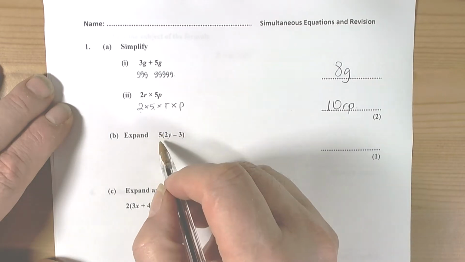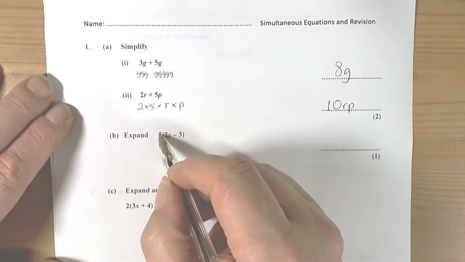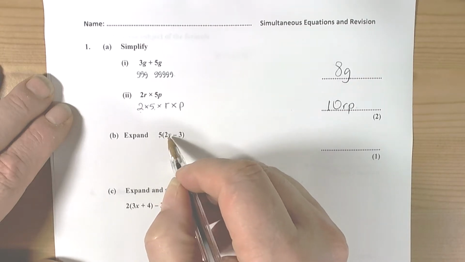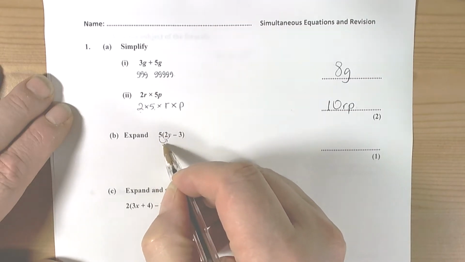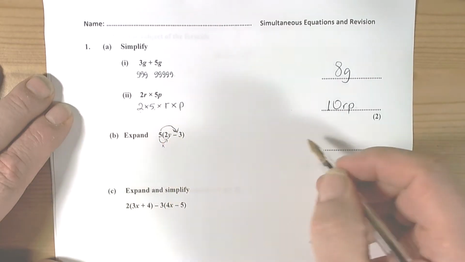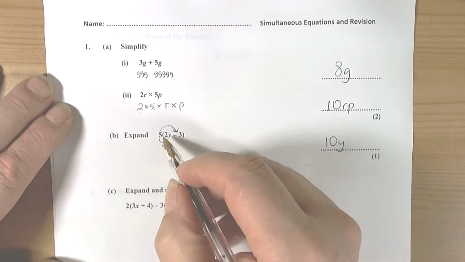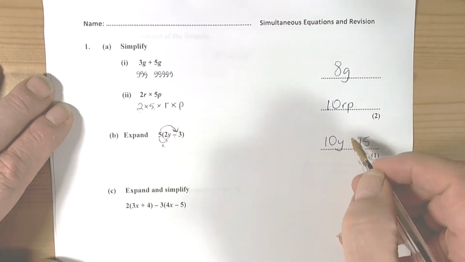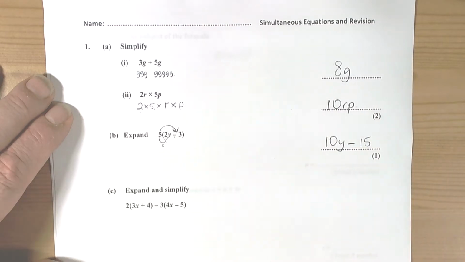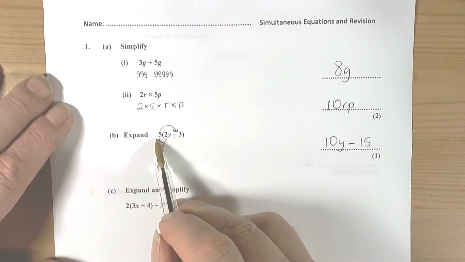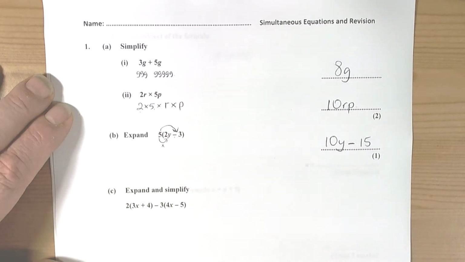Expand. Remember, it means that whatever's outside the bracket, you multiply everything inside by it. So this is saying 5 times 2y and 5 times 3. So 5 times 2y is 10y and 5 times 3 is 15. But we've got a minus sign in there, so it's still going to be take away in the answer, because there's nothing to change that into a positive or anything. So 5 lots of everything that's inside the bracket. That's what expanding is about, when you've got brackets there.